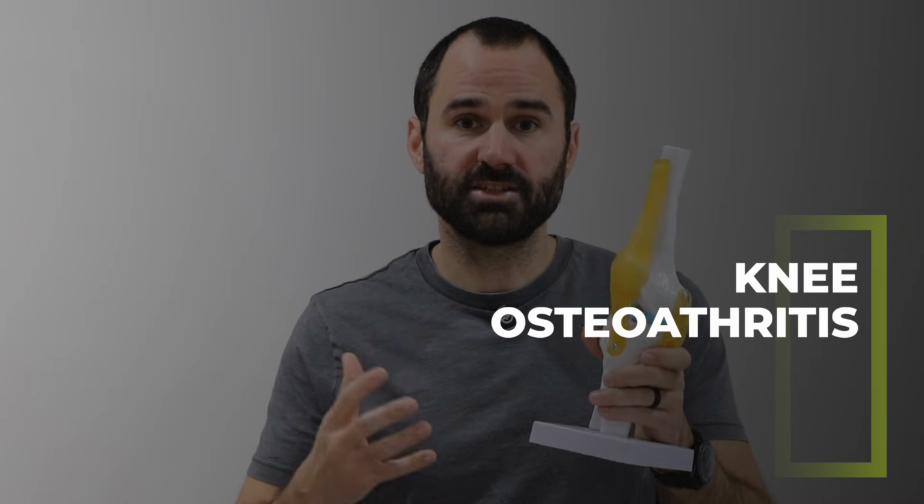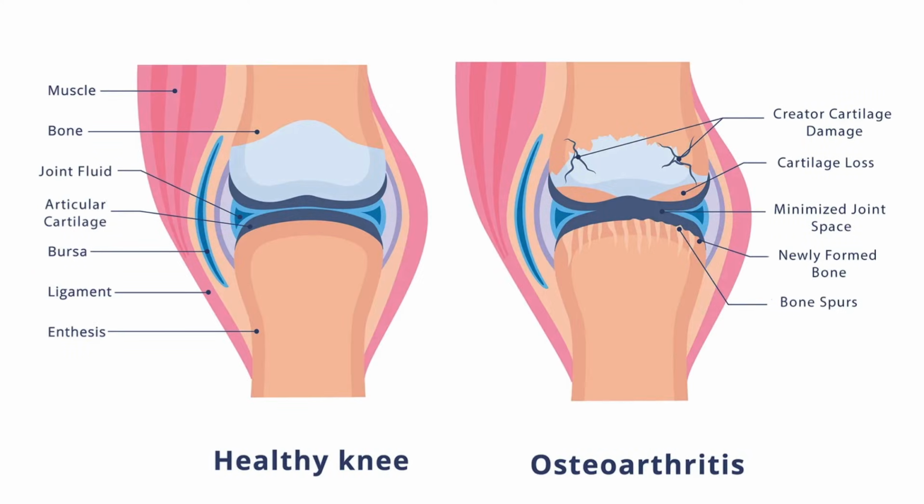First, let's talk about knee arthritis or knee OA. This is a condition that's caused by damage of the cartilage in the joint. Now, the joint that we're talking about is between the femur or the thigh bone and the tibia. It's this joint right here.